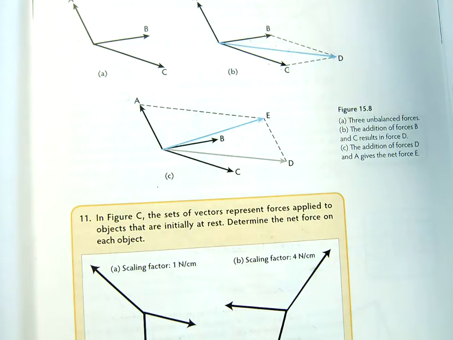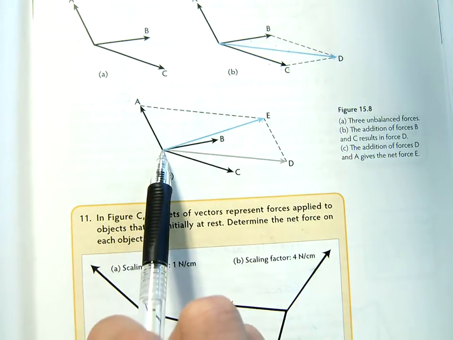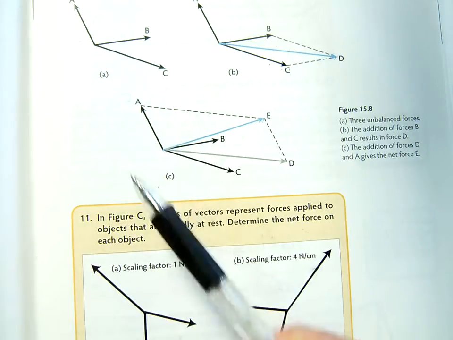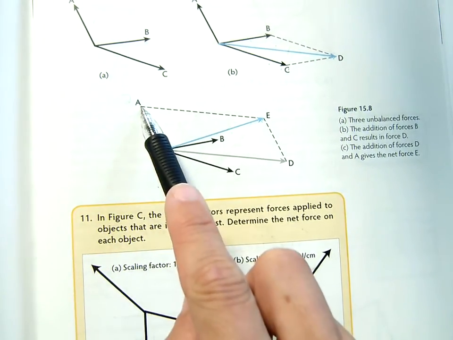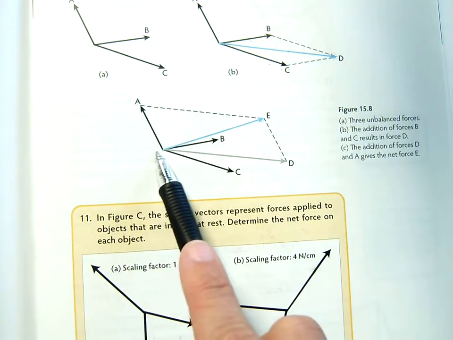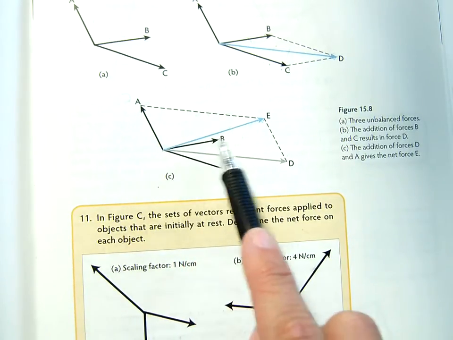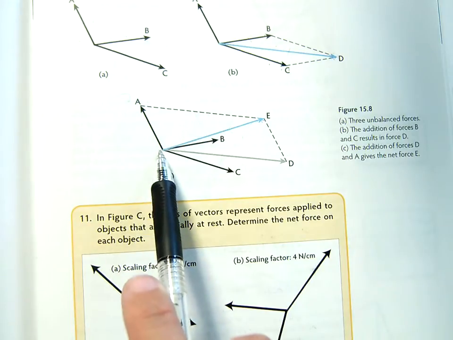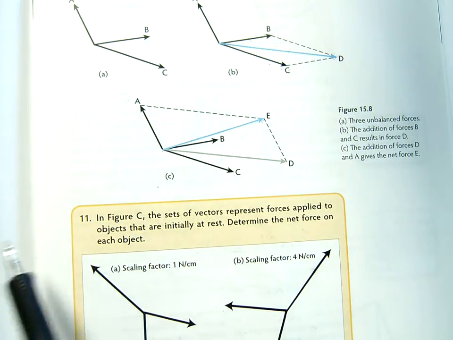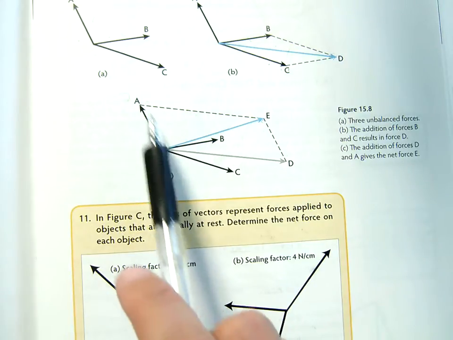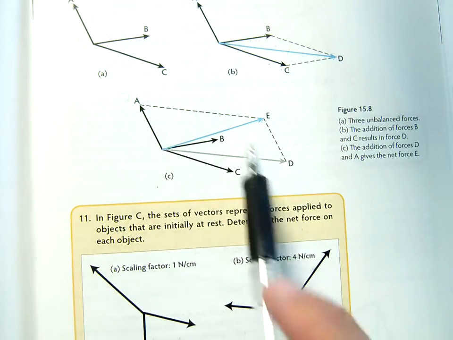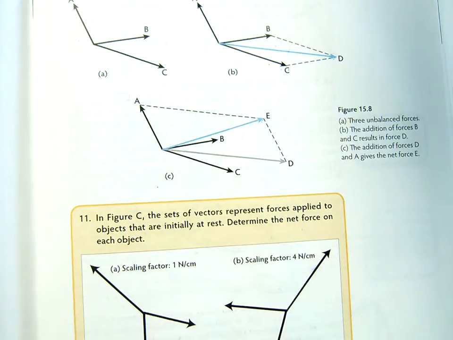Let's just say, what object could we use? I always use a soccer ball just because it's easier. Imagine a soccer ball sitting right here, and somebody comes in this direction and kicks the ball with that much force, and somebody comes from this angle and kicks the ball with that much force, and somebody comes from this angle and kicks the ball with that much force. If they don't run into each other and hurt themselves, and they all kick the ball at the same time in those three directions, the ball would go there. That's what would happen to it. So that might be another way to think about it from a real life perspective.